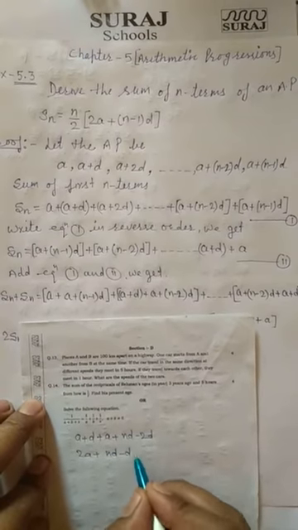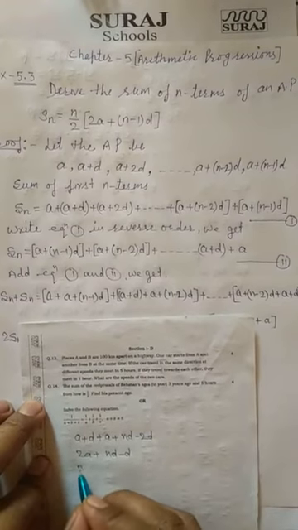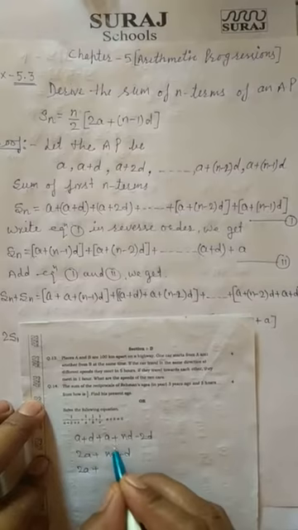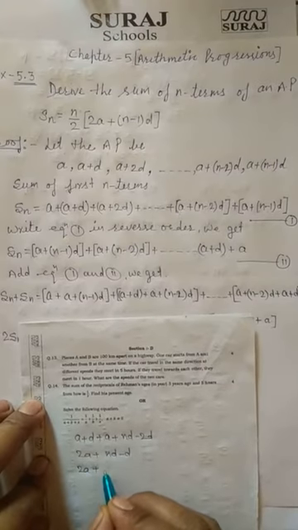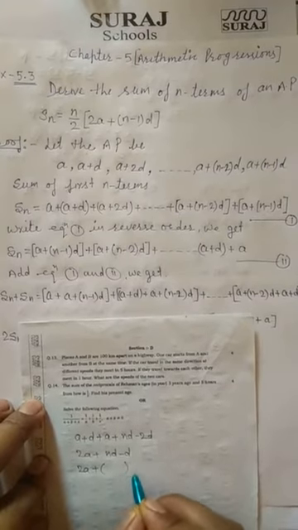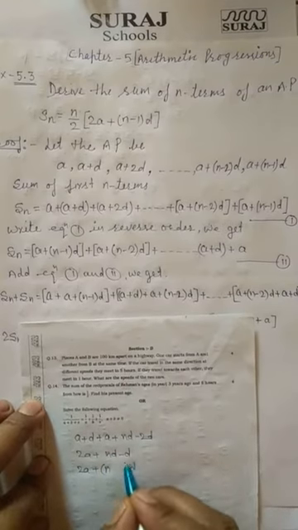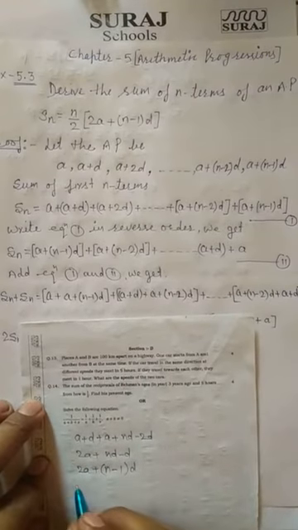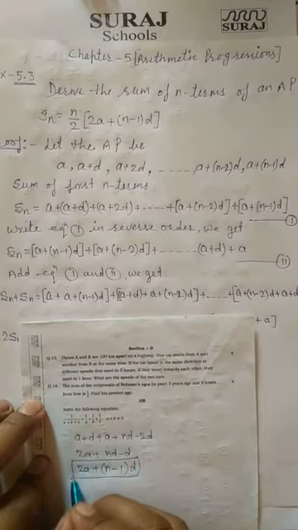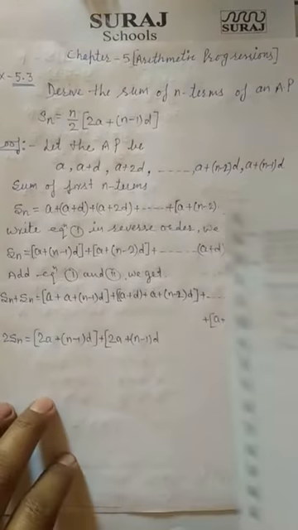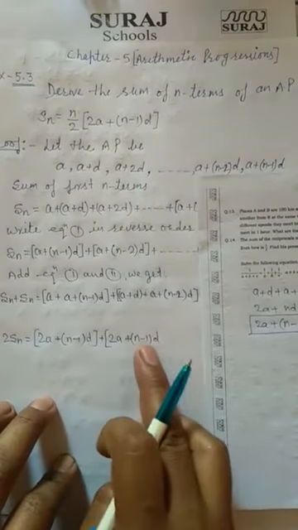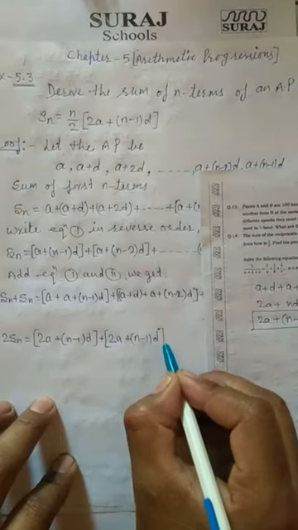It means minus d. So from these two terms d is common, so d is taken common, and from this term n is left and from this 1 is left. So that is 2a plus (n minus 1) into d.